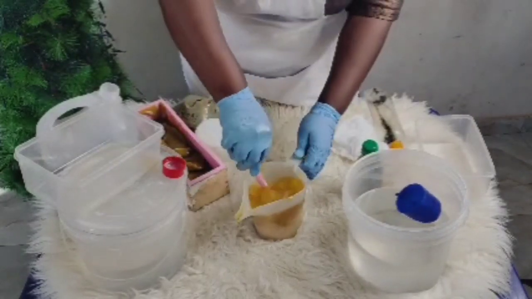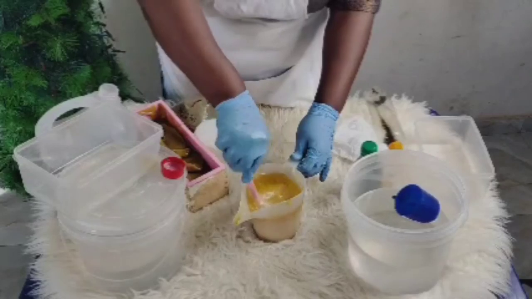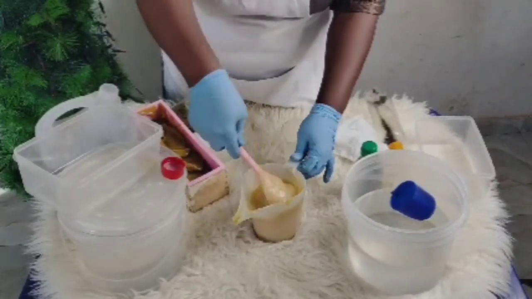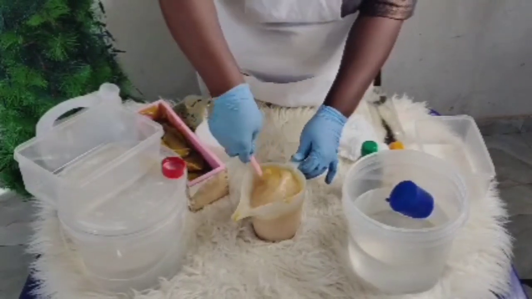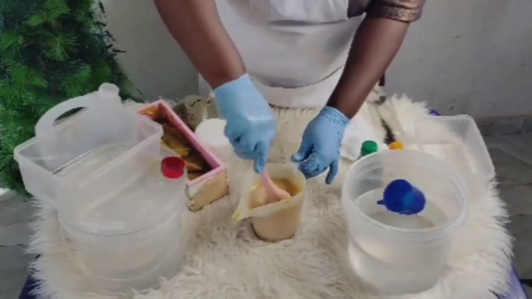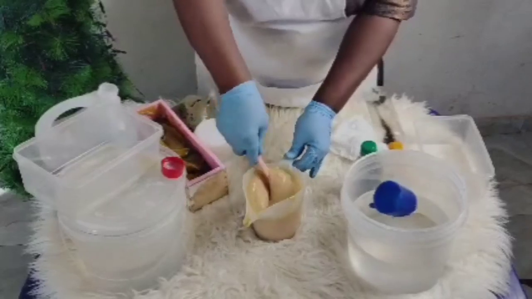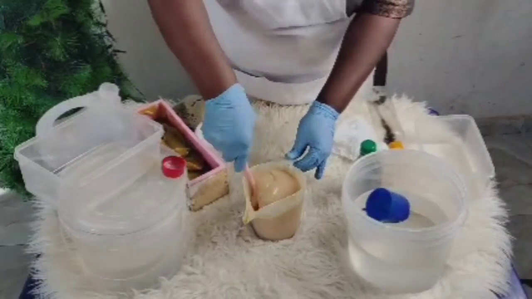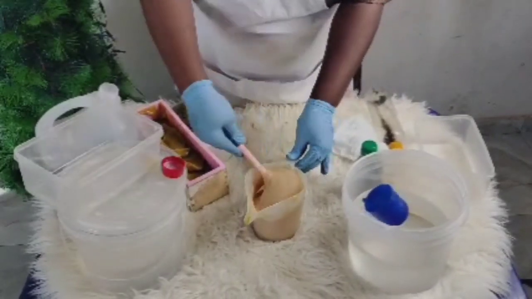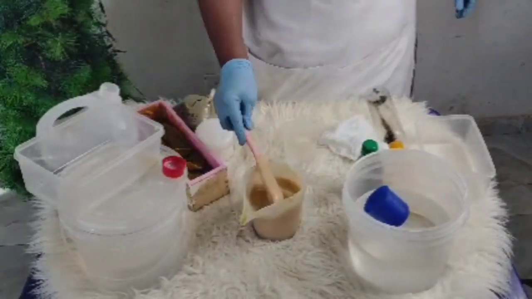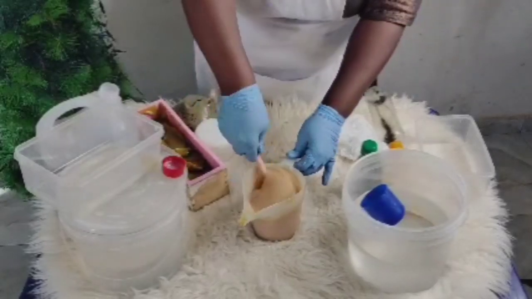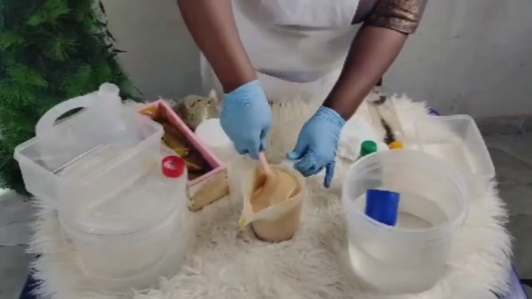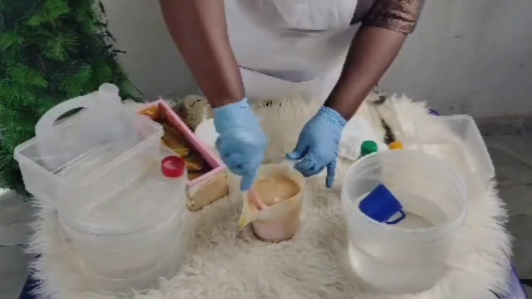I didn't do it gradually the way I added my soda ash. I hope you can see that the color varies. So you don't need a mixer to make this little one.